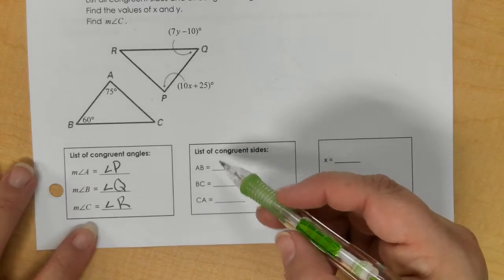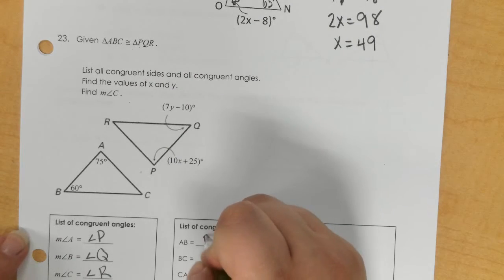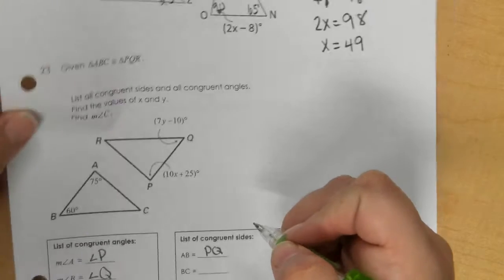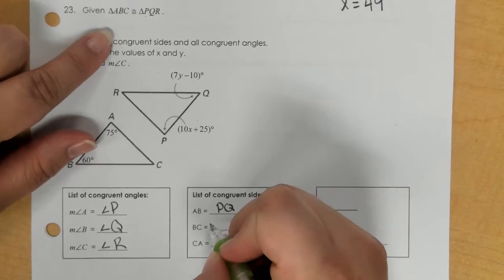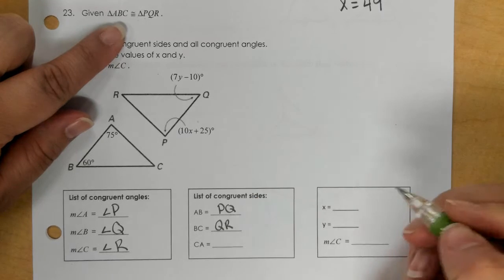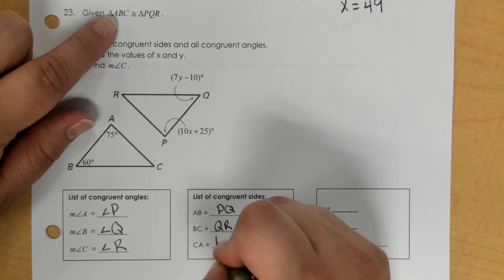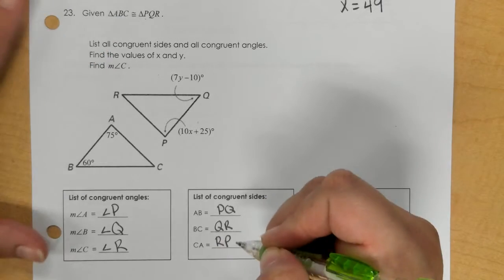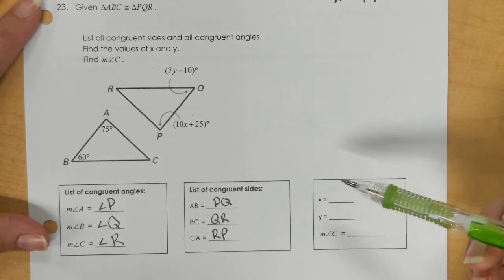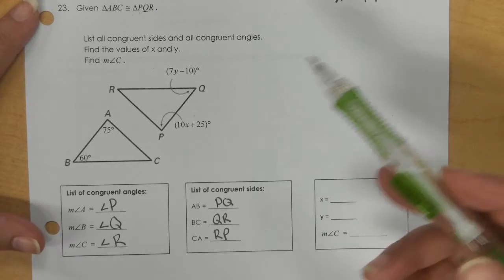Alright, now for the segments, AB would be congruent to PQ, and then BC to QR, and CA to RP. Now, this part is for the actual measurements. So, let's go compare.